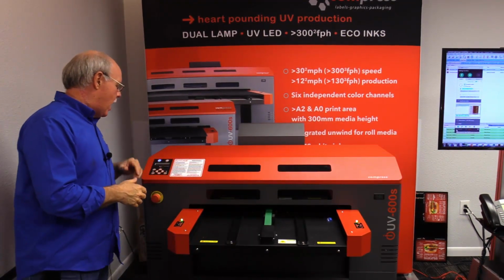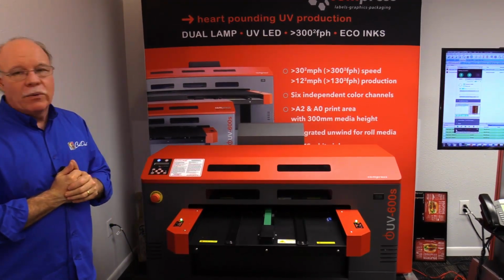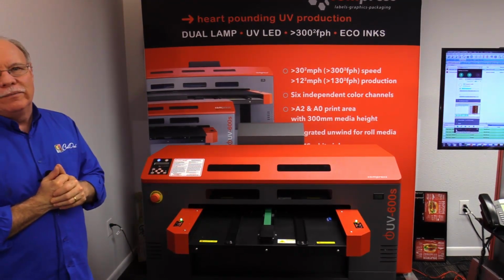So now we're loaded up. It's telling me it's ready for us to print. So we're going to go ahead and send the job over right now.